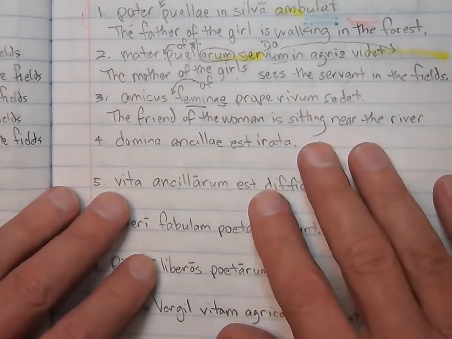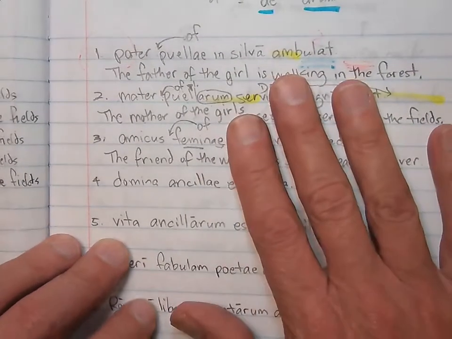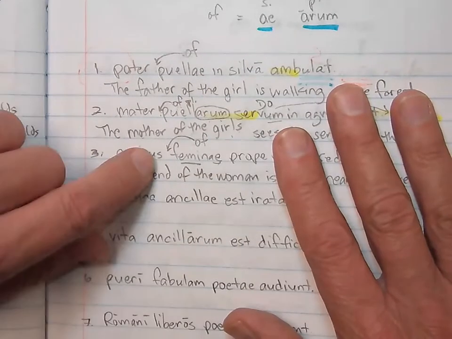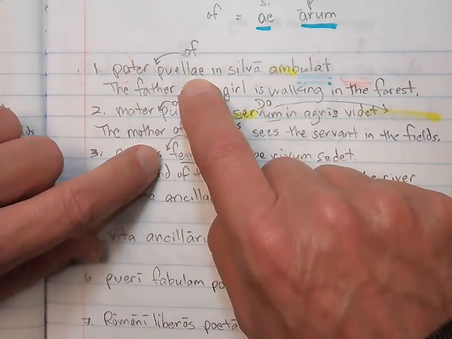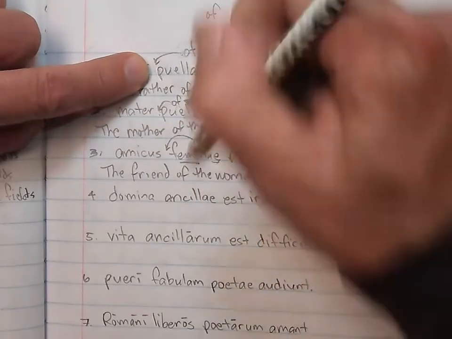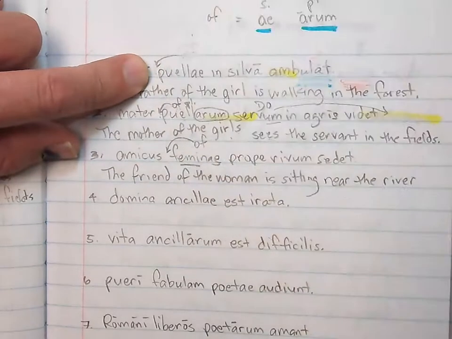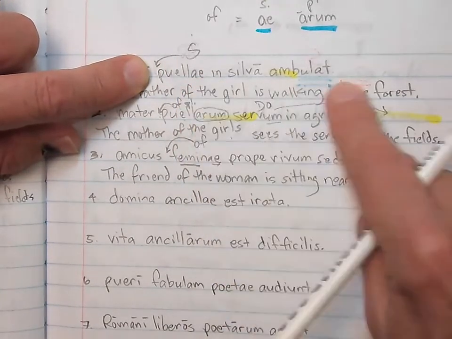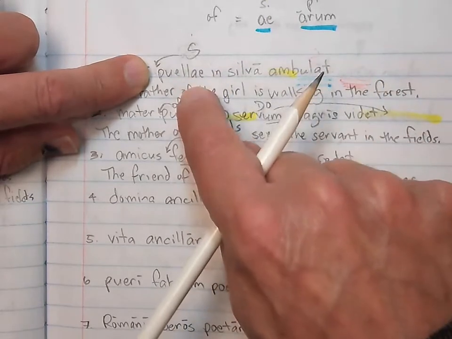that looked like this. And what we found out in this exercise is that when a blue word has AE on the back, it's supposed to be the subject of the sentence. The girls are supposed to be doing something in this sentence. AE tells me subject.